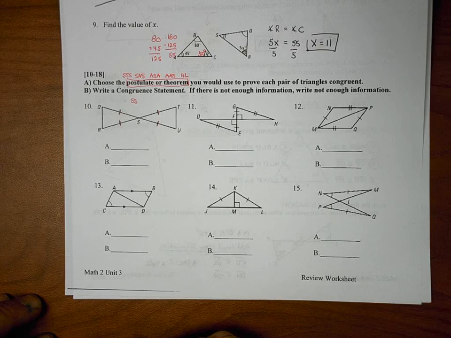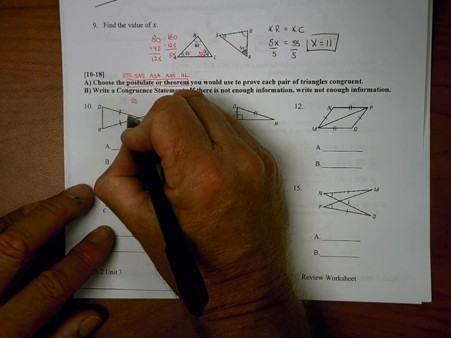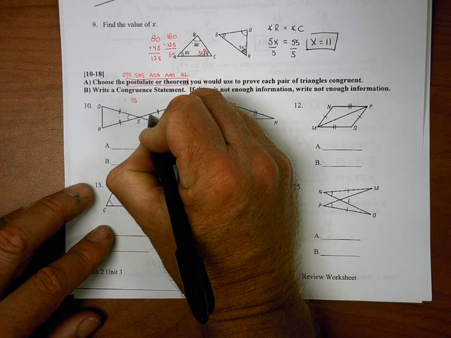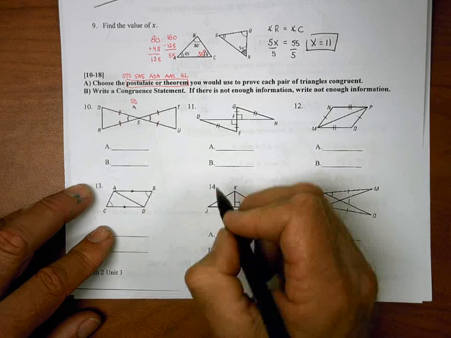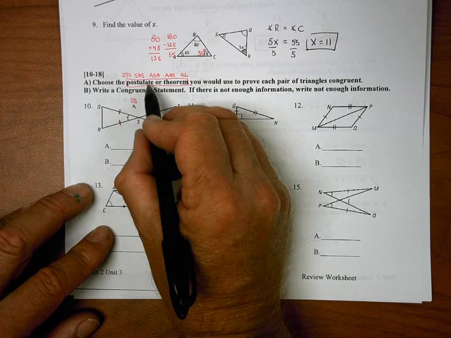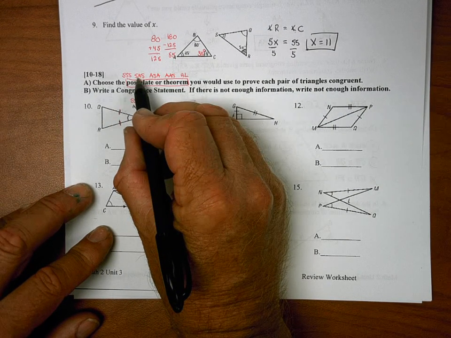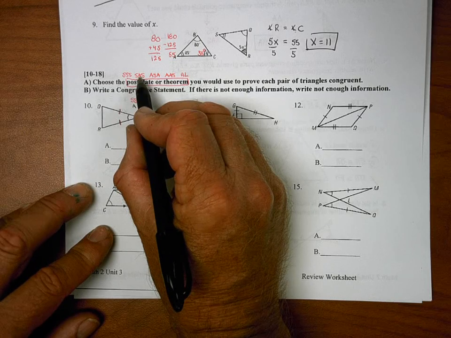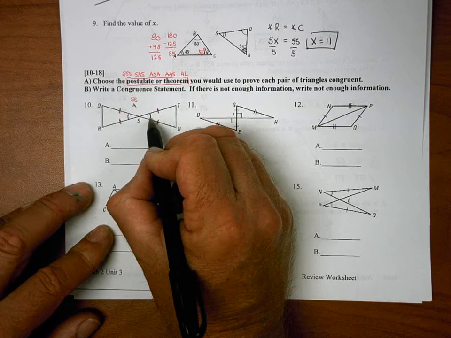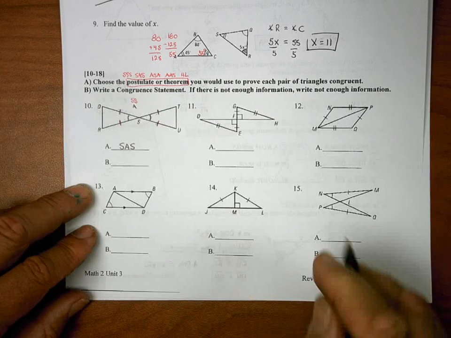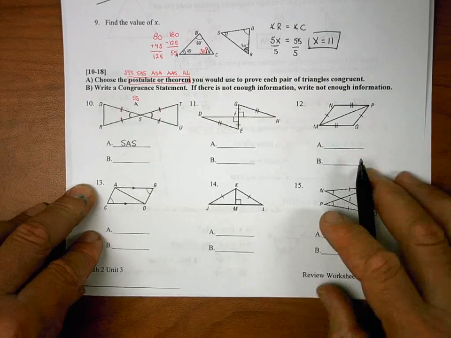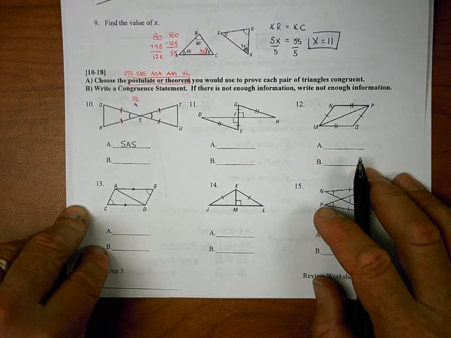In number 10, you hopefully see that this angle and this angle are vertical angles. Vertical angles are always equal, so that means I have an A. So I have 2 sides and an A. That means it's going to be side, angle, side if the angle is in between the 2 sides, and it is. So number 10A would be side, angle, side. That would be my postulate or theorem that I would use to prove the triangles are congruent.